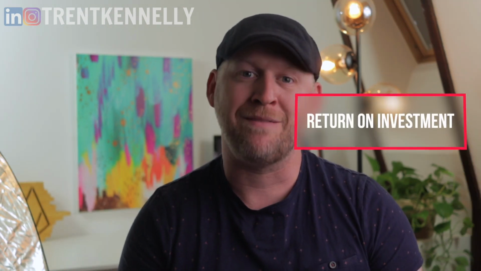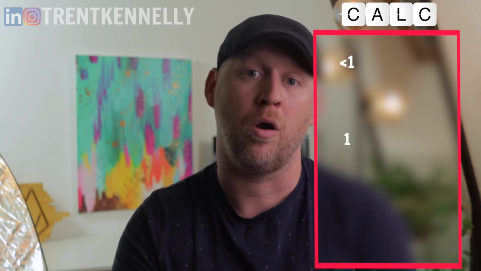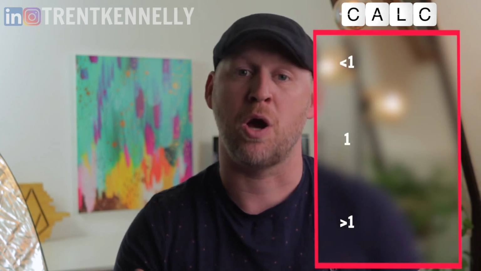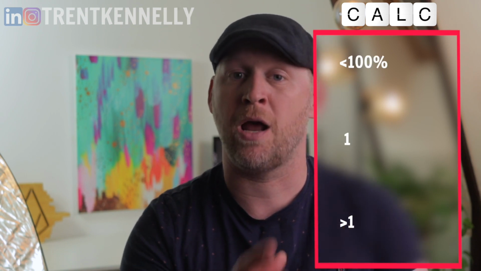First, return on investment or ROI. So the question here is the ratio between how much you're earning and how much you've spent to earn that money. The calculation is very simple. It's your revenue over your expenses, okay? You want your revenue to be more than your spend for obvious reasons, because if you're spending more than you're making, you're losing money, okay? So the calculation will come out to less than 1, or more than 1. Or it can be shown as under 100%, 100%, or more than 100%. But let's just stick to the 1.